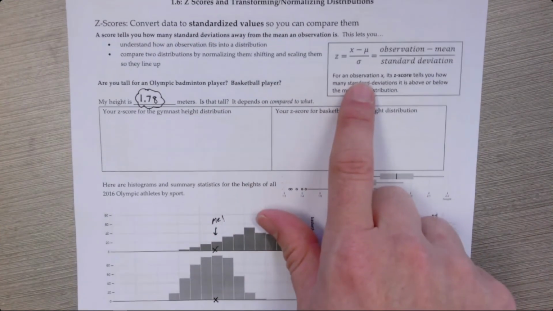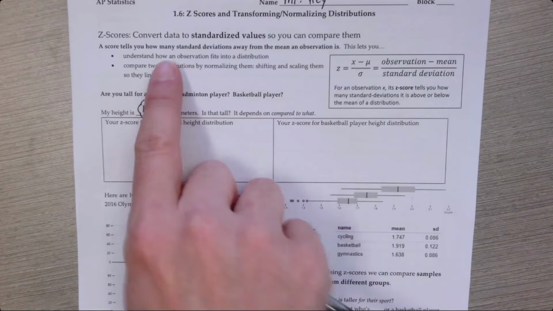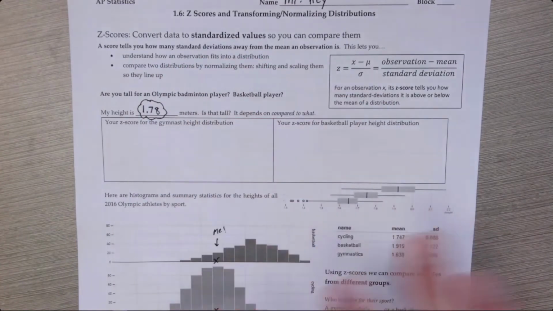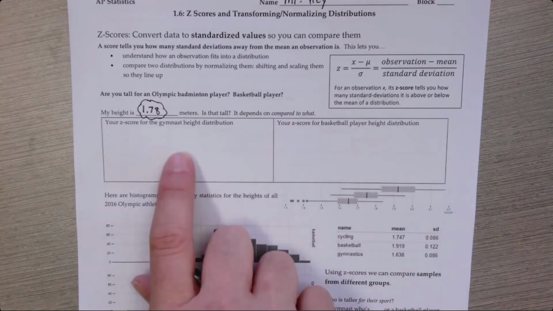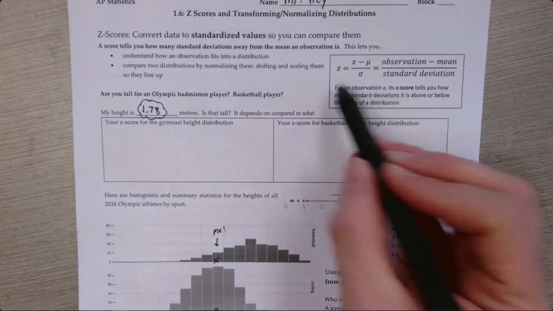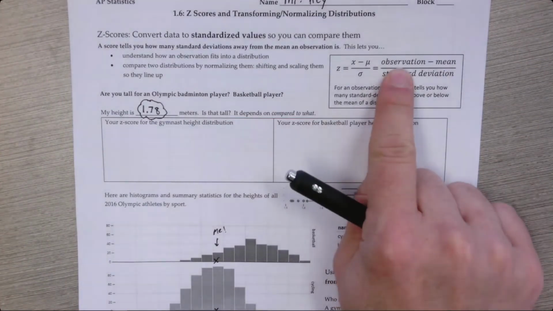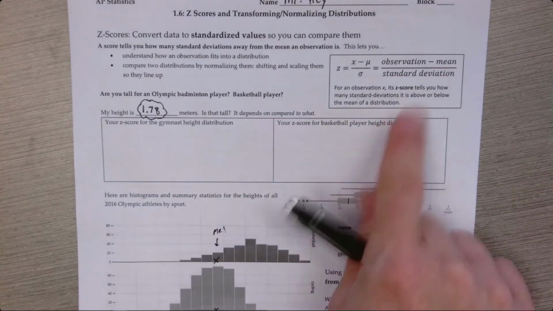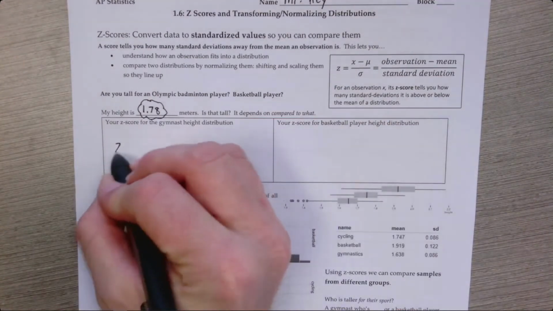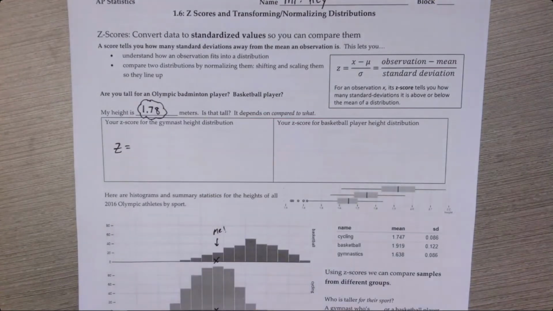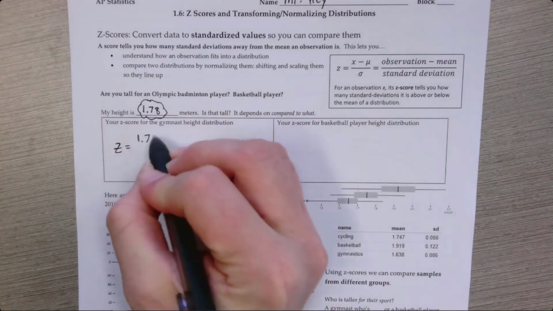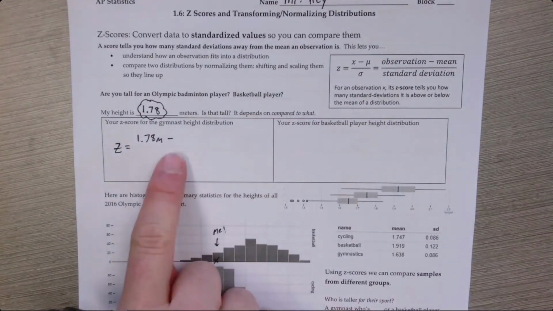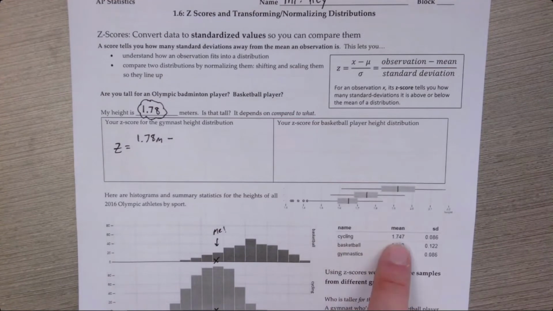A z-score tells you how many standard deviations you are away from the average for a given distribution. I'm going to do a calculation here. You should do the calculation for your height. The way that you calculate that z-score is you take your observation, you subtract the average for whatever distribution you're looking at, and you divide by the standard deviation. So my z-score compared to gymnasts is going to be 1.78 meters. Go ahead and write m for meters. I'm going to subtract the mean height for gymnasts, which I can find down here.